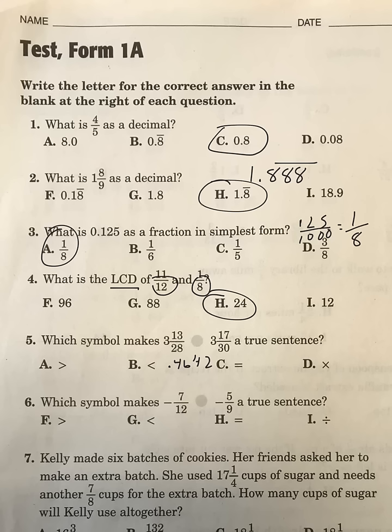And I take 17/30, and that becomes 0.5666 repeating. And I know that 3.5666 repeating is better than 3.4642.